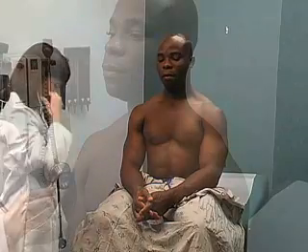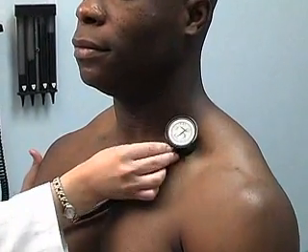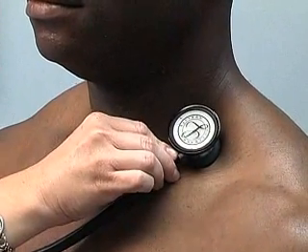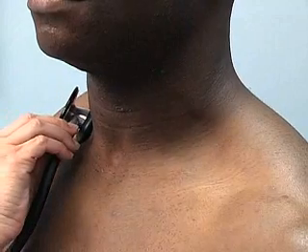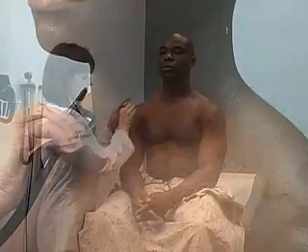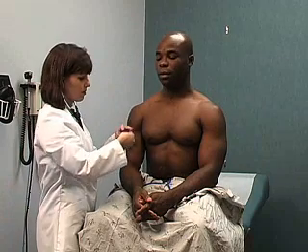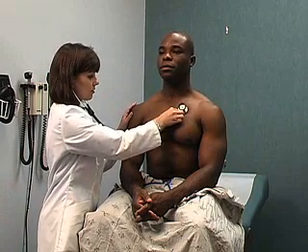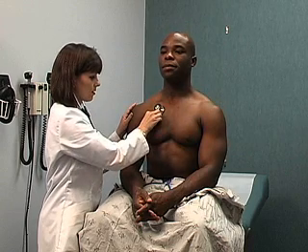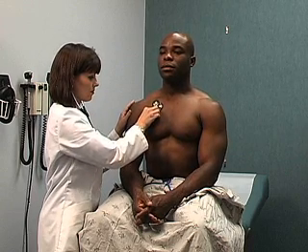Auscultate a minimum of 6 points anteriorly, with the diaphragm beginning with the apex. The bell may fit more comfortably over the apex. Be sure to press down firmly so that it functions as a diaphragm. When auscultating, ask the patient to take a deep breath. Again, remember the underlying anatomy to identify the lobes of the lungs you are assessing. You will also auscultate 1 lateral point bilaterally and 4 posterior points.